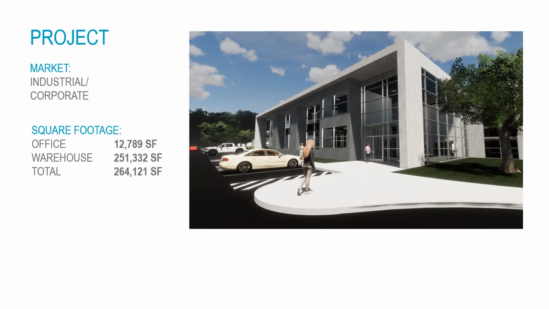Now looking at how we apply that to a past project, this is an industrial and corporate project. The client was establishing a US-based headquarters for the company. The majority of this project was a manufacturing space. However, there's also a corporate office component to this. You can see the breakdown with the square footage on the screen, but the total coming to $264,000 was what this project was. Since our client lived in Europe, any interaction with them was valuable and needed to be used as efficiently as possible.